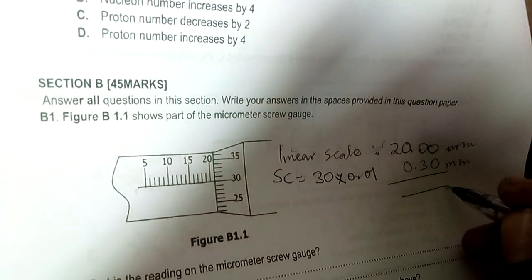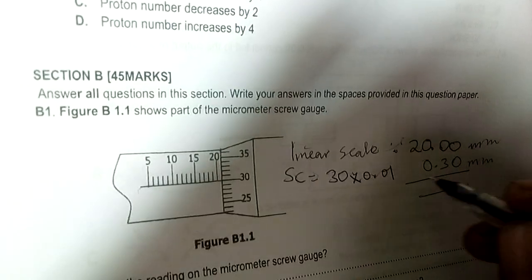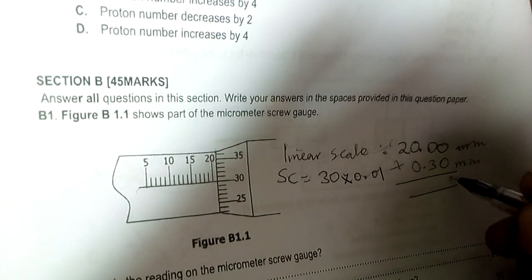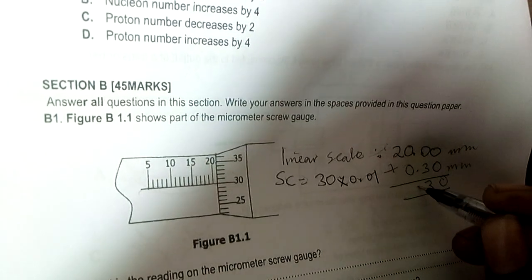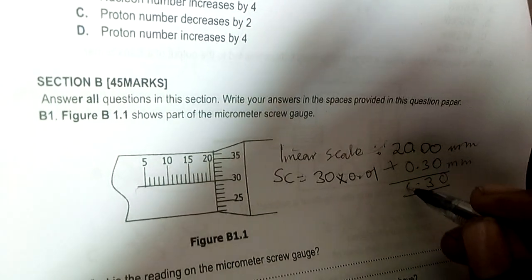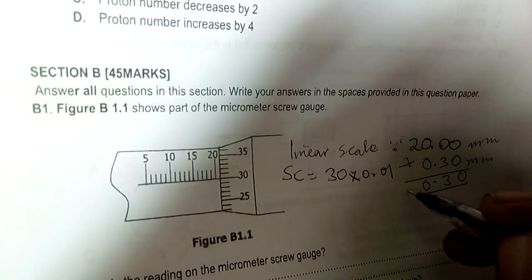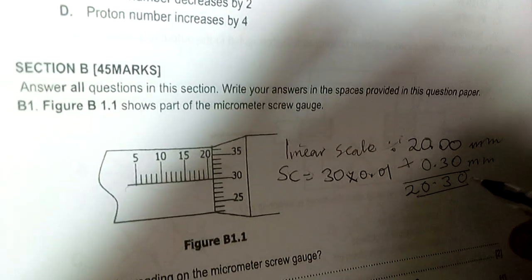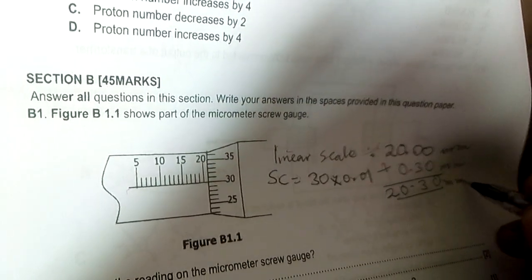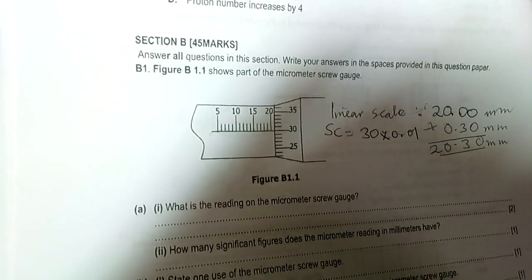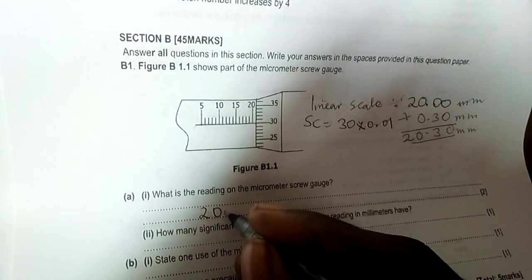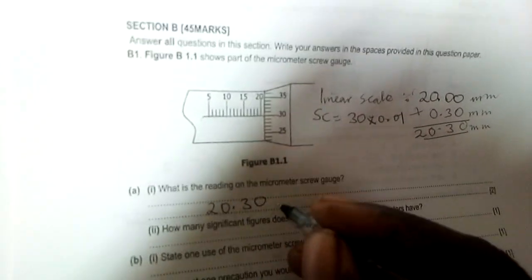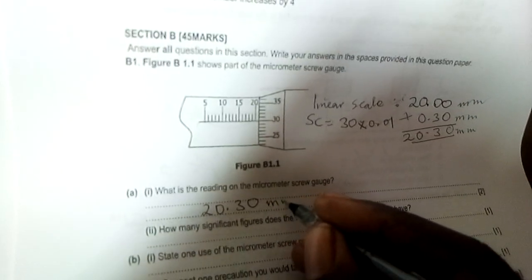Then after doing this, you need to add: 0 plus 0, it's 0. 0 plus 3, it's 3. 0 plus 0, it's 0. 2 plus nothing there, it's 2. So which means your reading is 20.30. So you write it here, 20.30 millimeters.